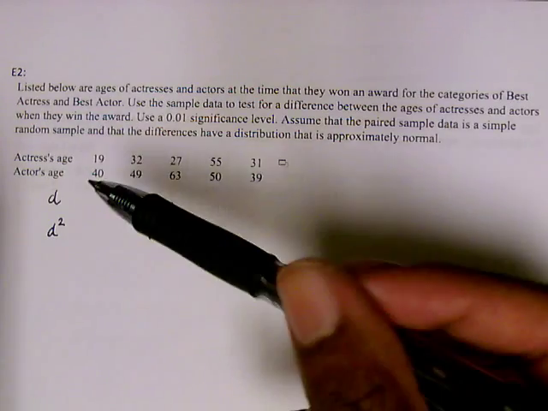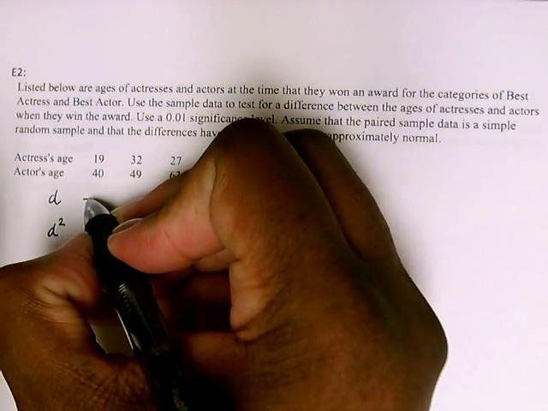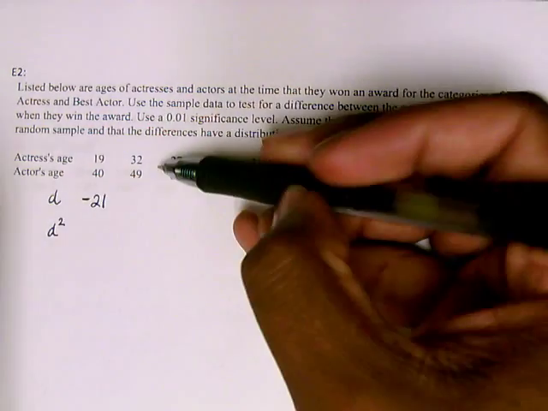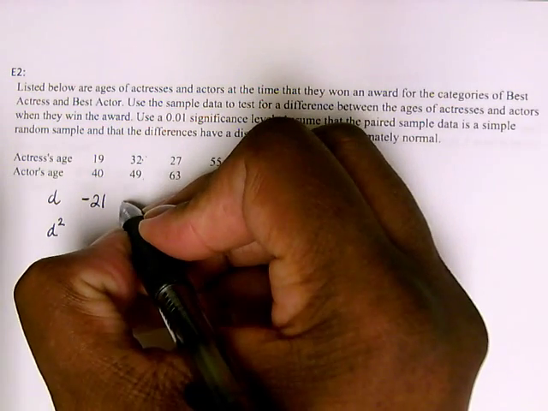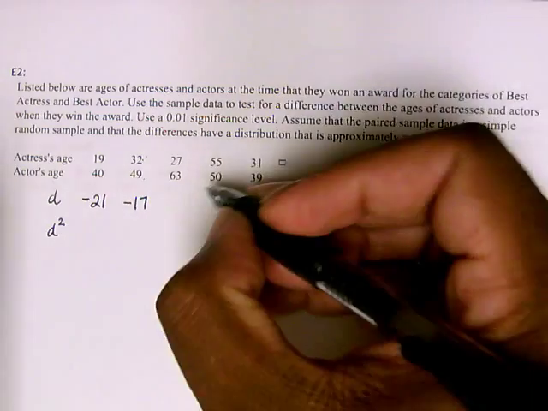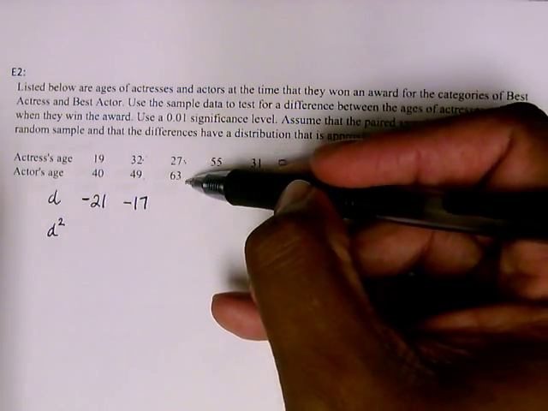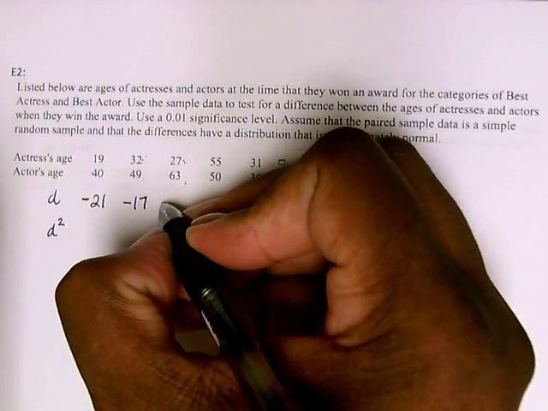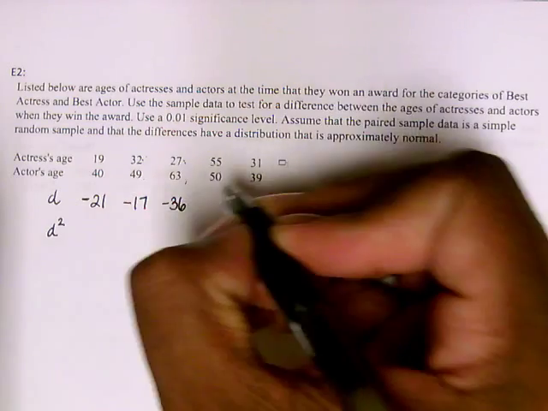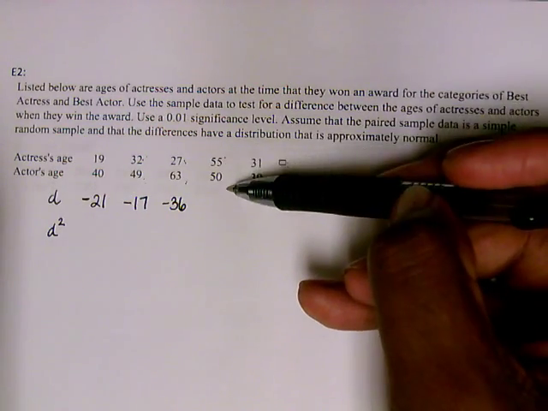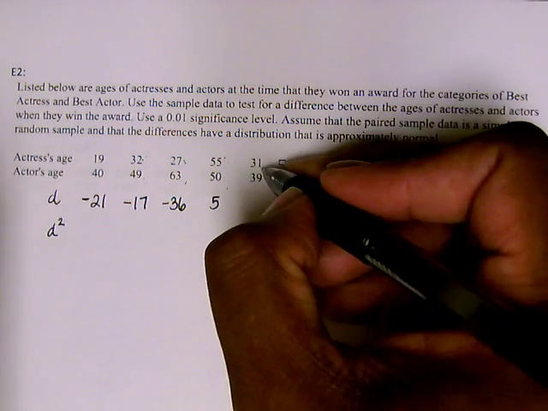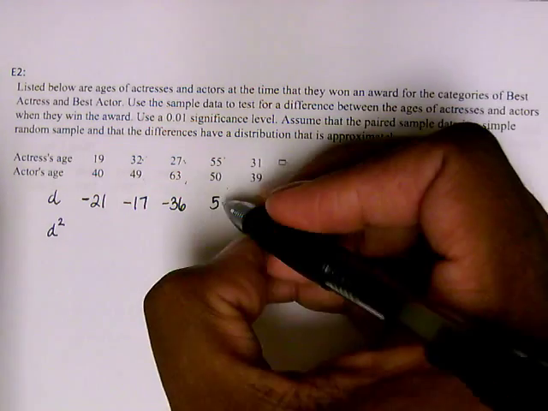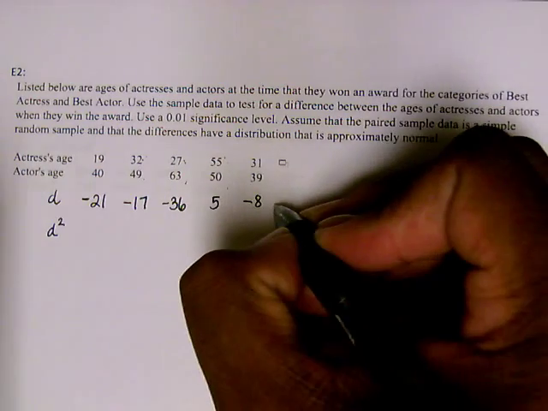19 minus 40. That's negative 21. The next one, do 32 minus 49. That's negative 17. The next one, 27 minus 63. That's negative 36. The next one, 55 minus 50. That will be 5. And then the next one, 31 minus 39. Negative 8.